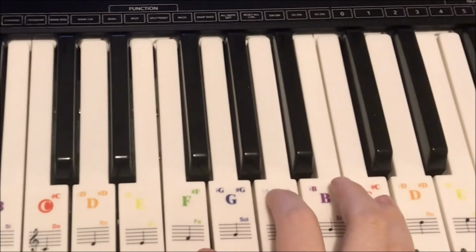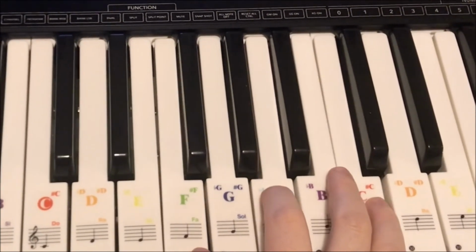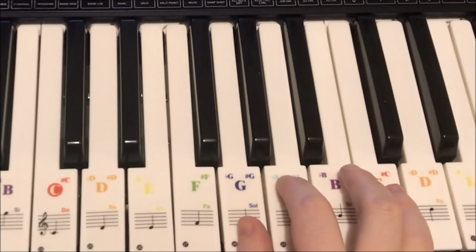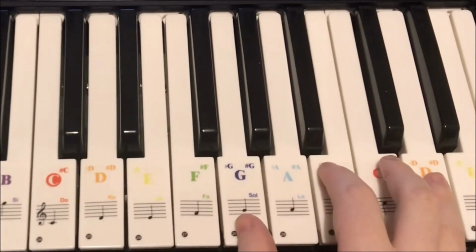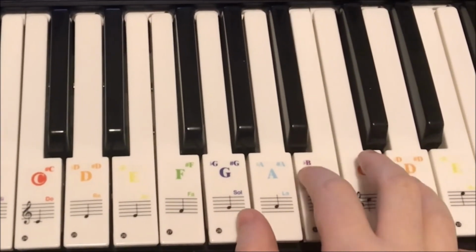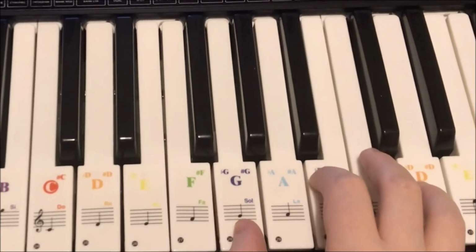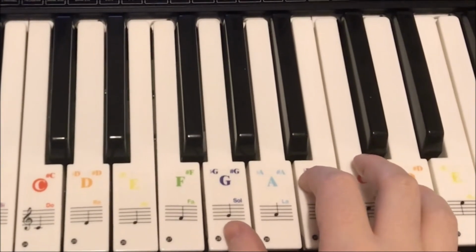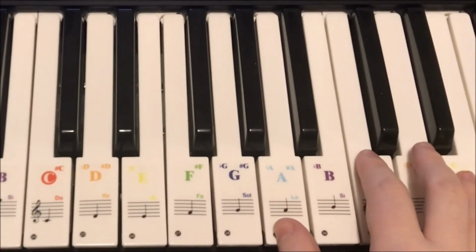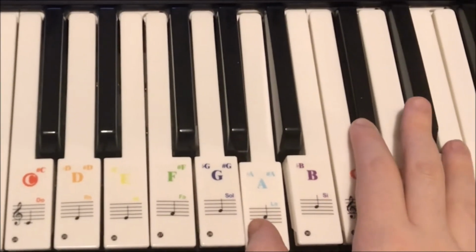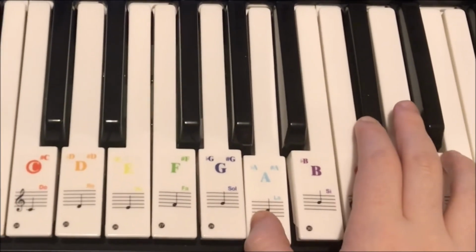F, A, C. Chord 5 is going to be the next note up, so the fifth note of the scale, which is G, which is going to be G, B, D. And chord 6 in major form is going to be A. So we've got A, C sharp to make it major, and E.